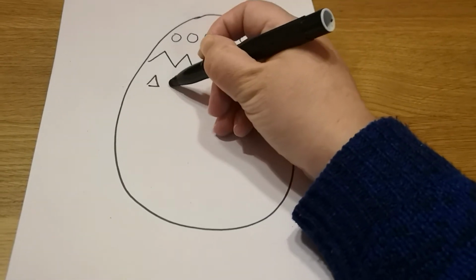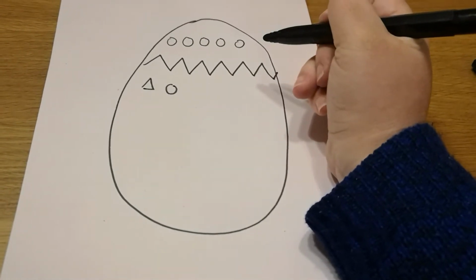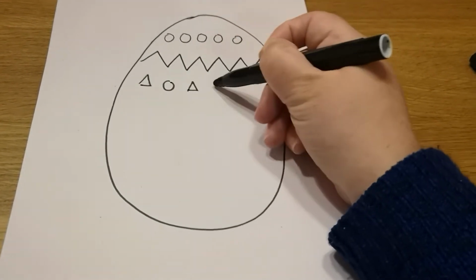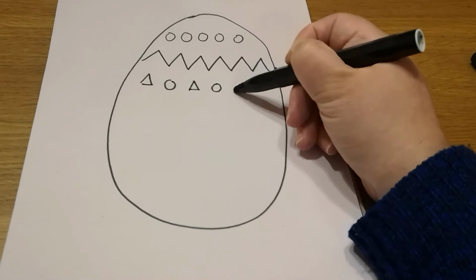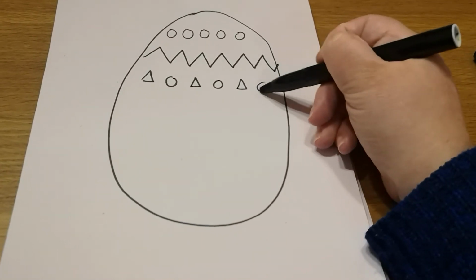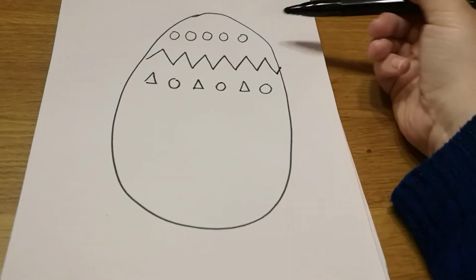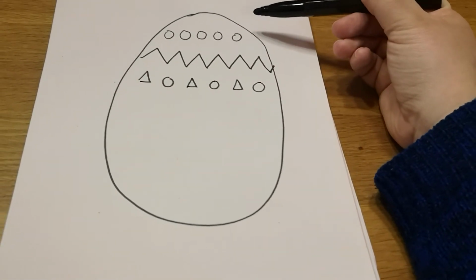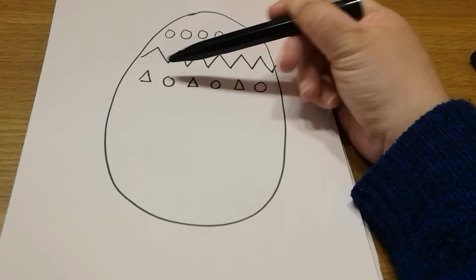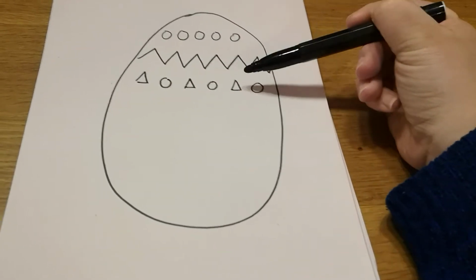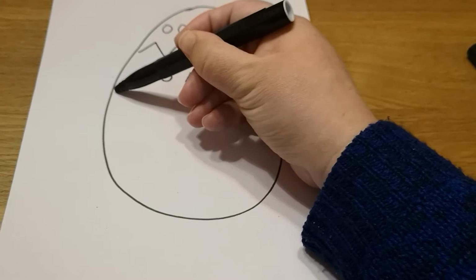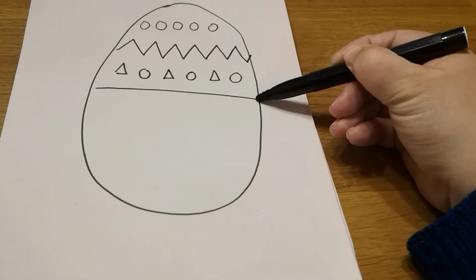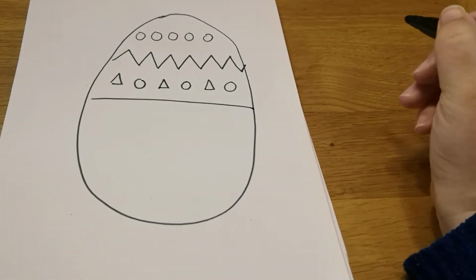So to make a repeating pattern, I'm going to do triangle, circle. Now I'm going to take that and do the same thing again. Triangle, circle, triangle, circle. So my first repeating pattern was just circle, circle, circle. My second pattern's got two parts to it. Triangle, circle, triangle, circle, triangle, circle. Do a line next. Okay, now I'm going to do three parts to my pattern.